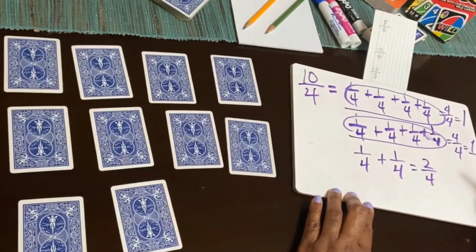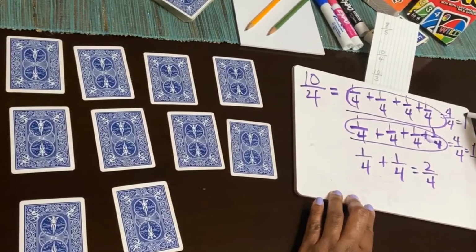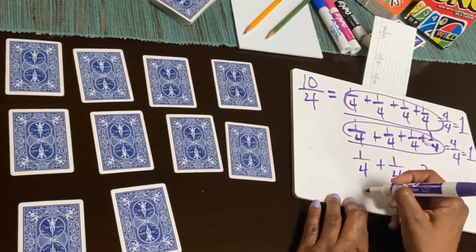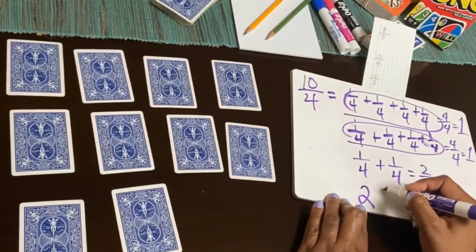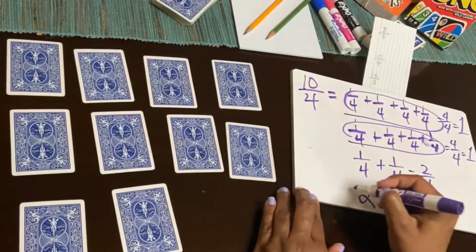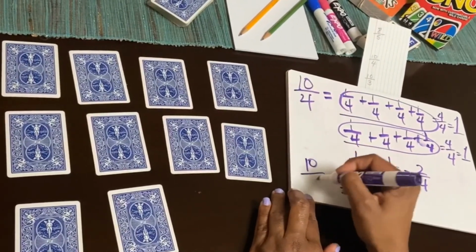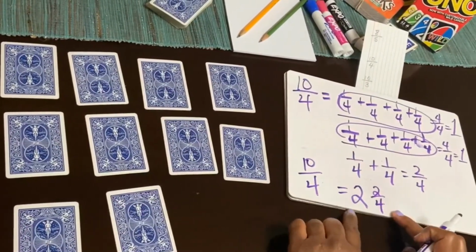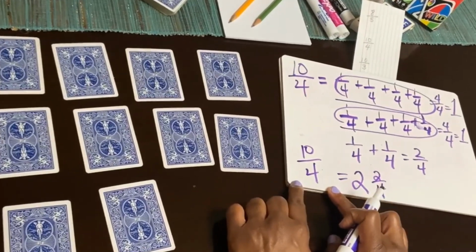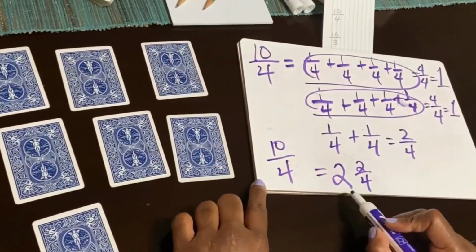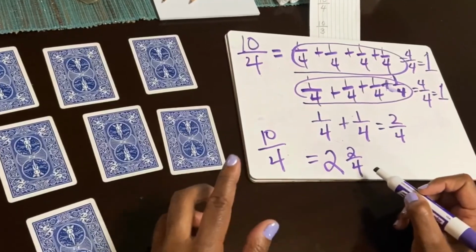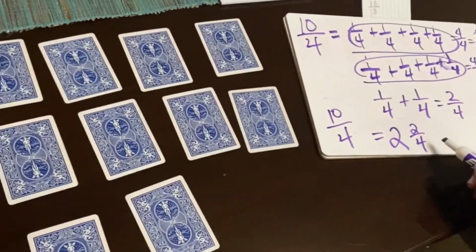Now 2/4 is not a whole, but we do have these 2 ones. So now we have 2 and 2/4. This is the equivalent mixed number to this improper fraction, 10/4. 10/4 is also equal to 2 and 2/4. So now, girls, it's your turn. I need you to actually go back and start working on this now.